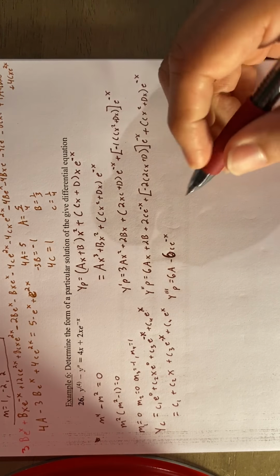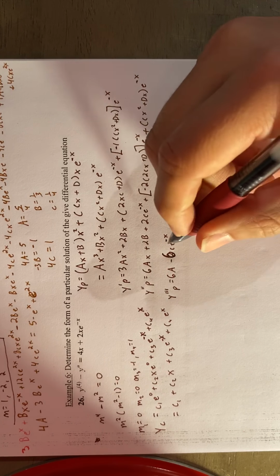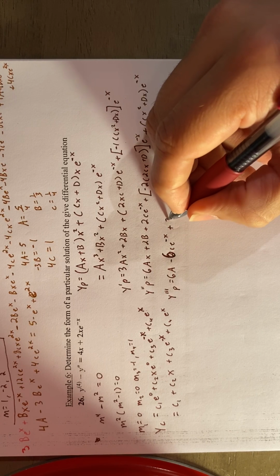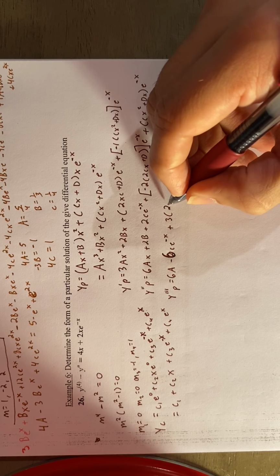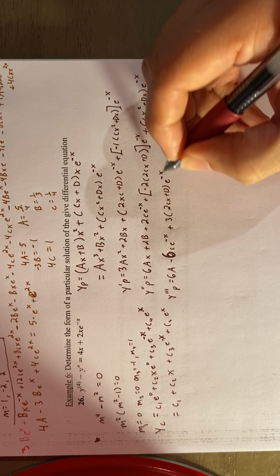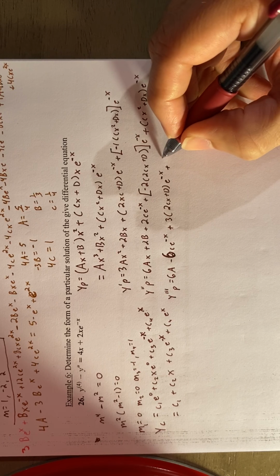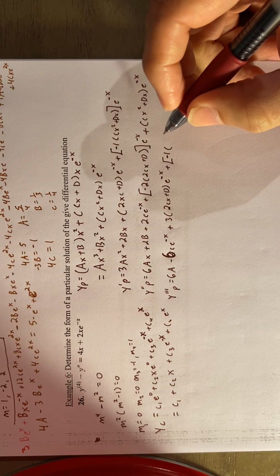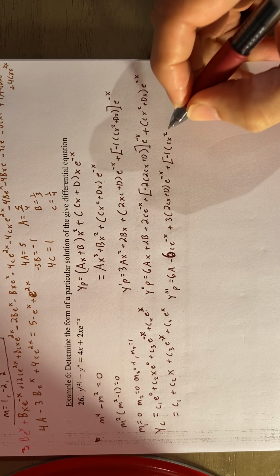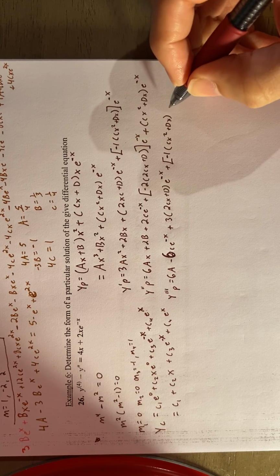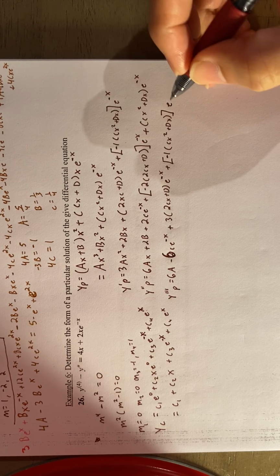Just to not waste so much time in the video. Plus 3 times 2cx plus d times e to the negative x plus negative 1 cx squared plus dx times e to the negative x.